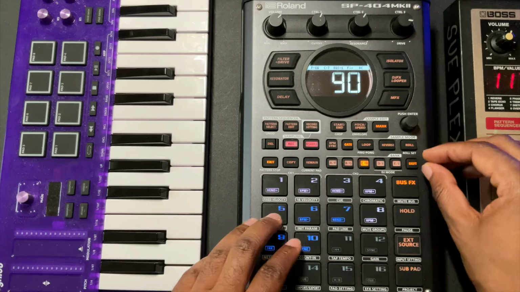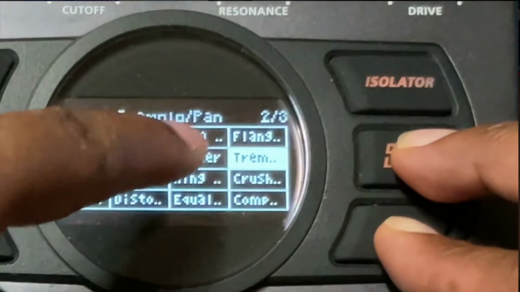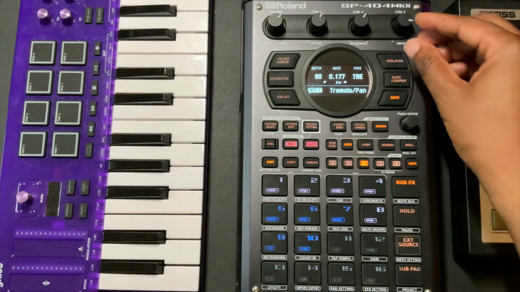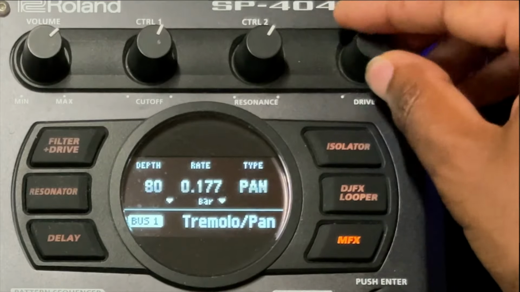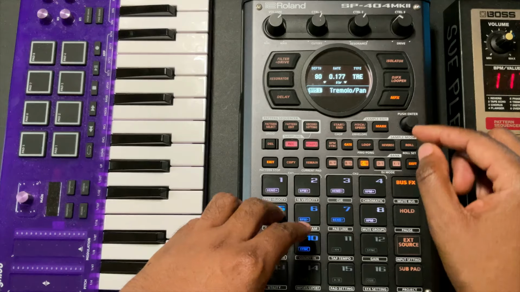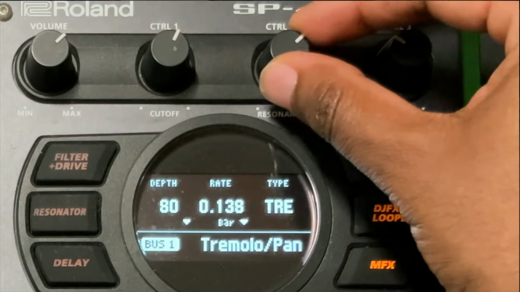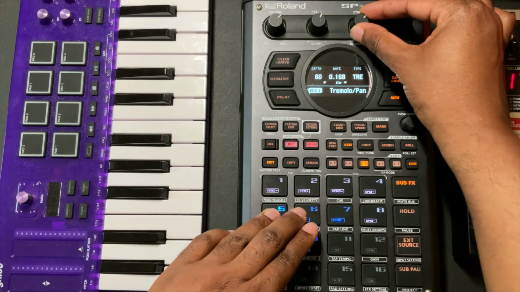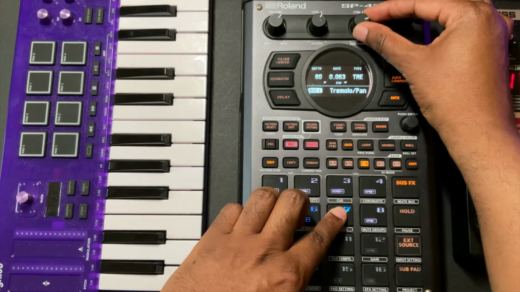All right, so what you do is you're going to go use MFX tremolo. That's this pad. So now we're on tremolo pad. Now, the type, it might already be on pan, but I want you to switch that to tremolo. So now, listen. You're going to use Control 2 to change the Leslie switch, so to speak. So you can make it go straight or tremolo. So watch this. See that?